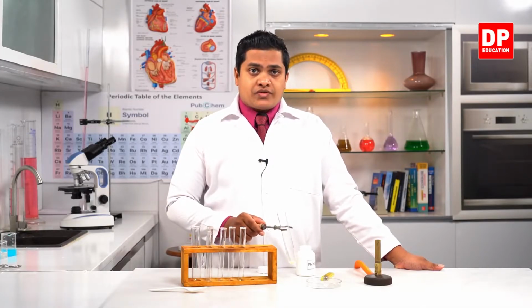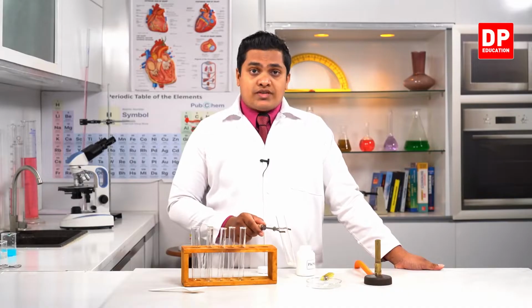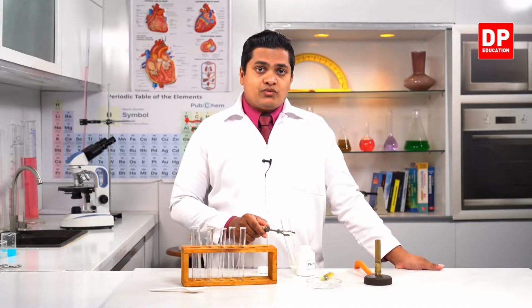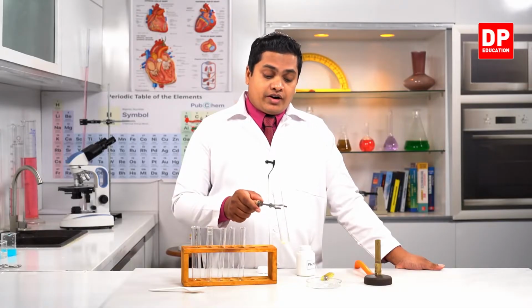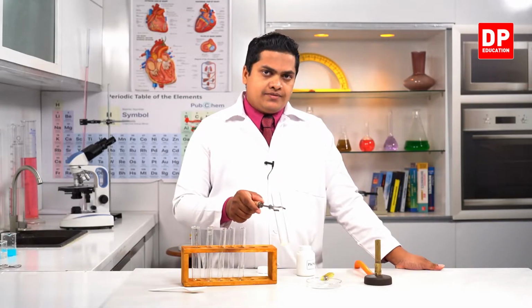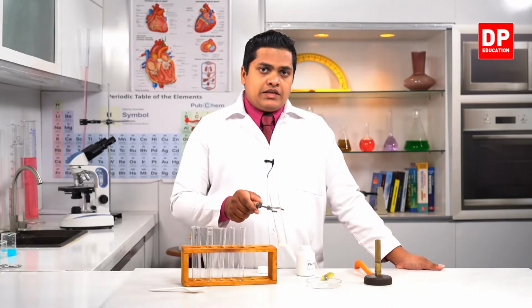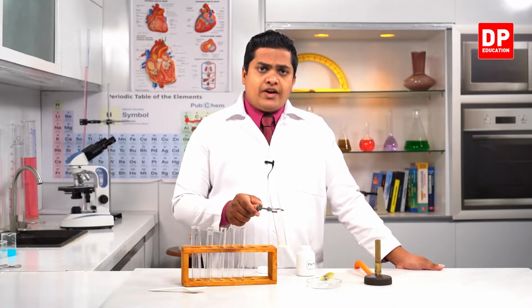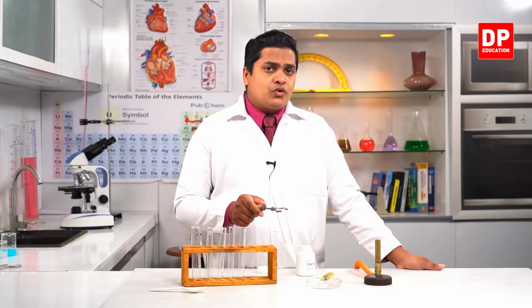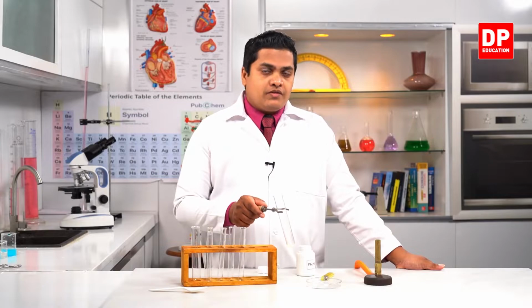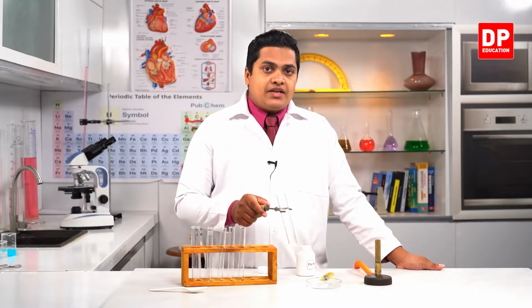During the heating of lead nitrate, a new substance was created. A brownish gas was emitted, and the residue is also reddish yellow in color. So we could clearly observe the formation of a gas when I heat the lead nitrate.